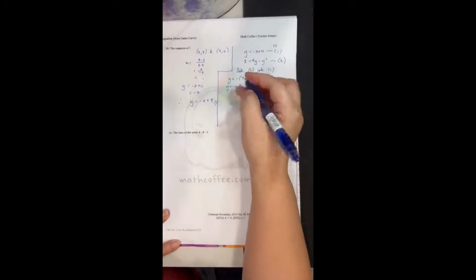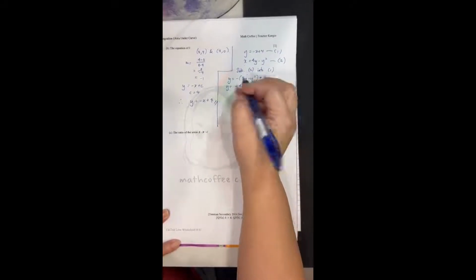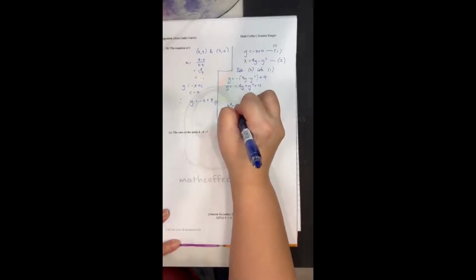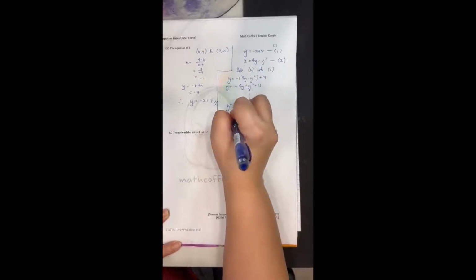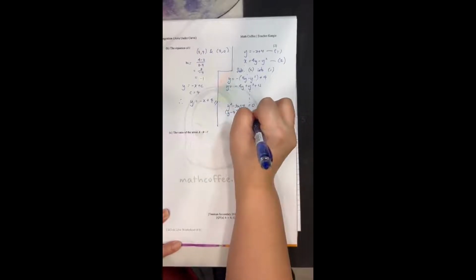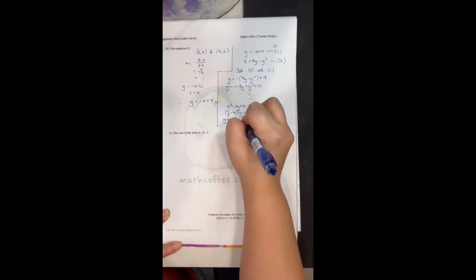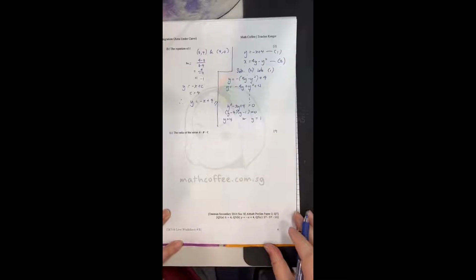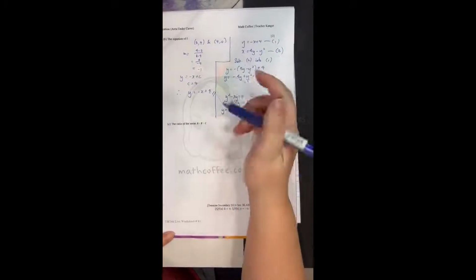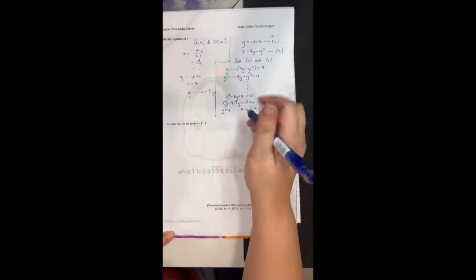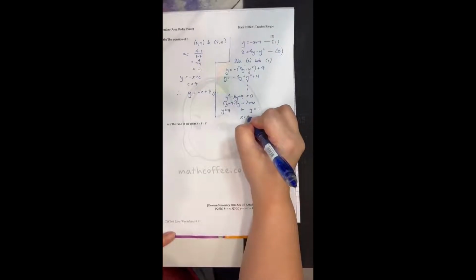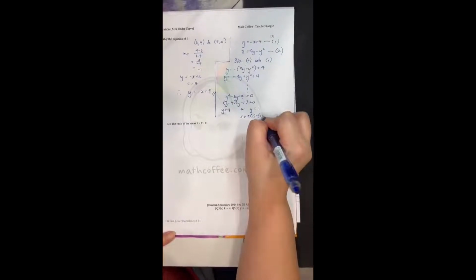I end up having y squared minus 5y plus 4 equals to 0. y minus 4, y minus 1 equals to 0. So y equals to 4 or y equals to 1. And I need to find the corresponding x. So just sub it into here. So my x equals to 4 times 1 minus 1 squared.